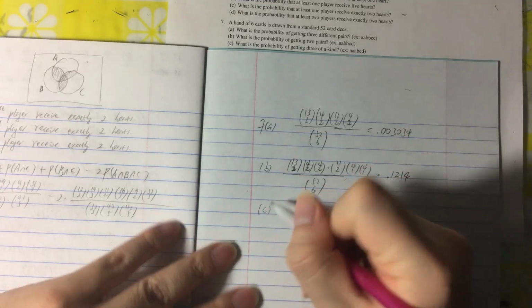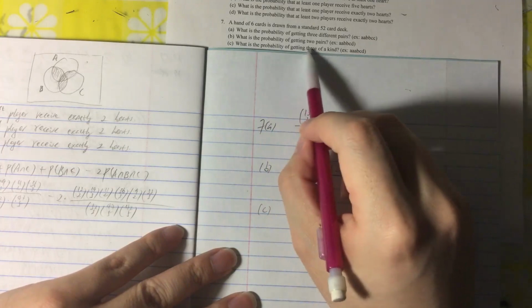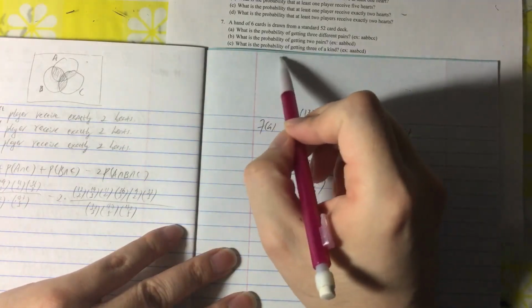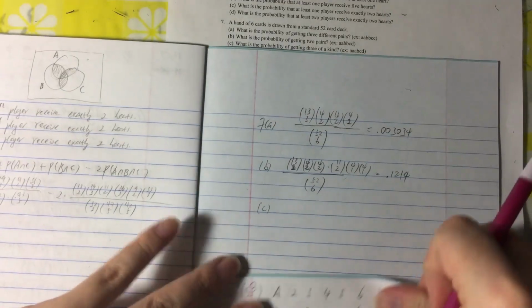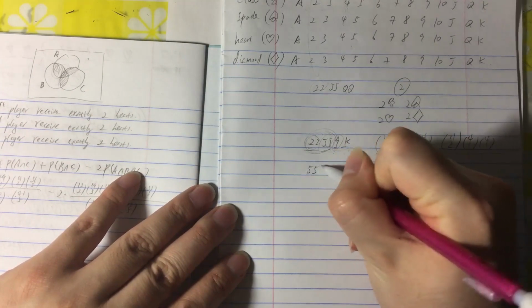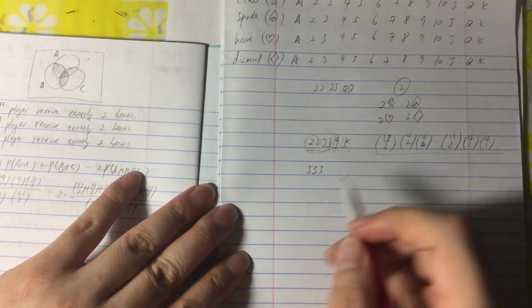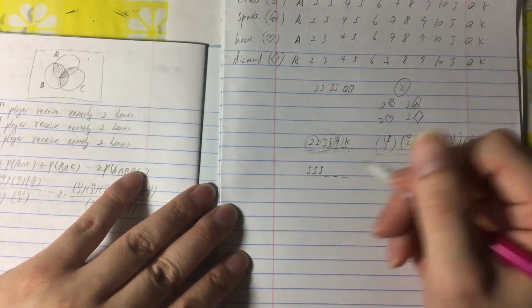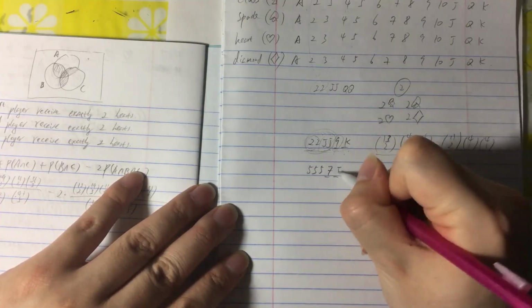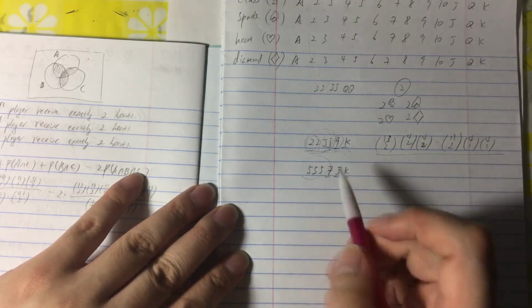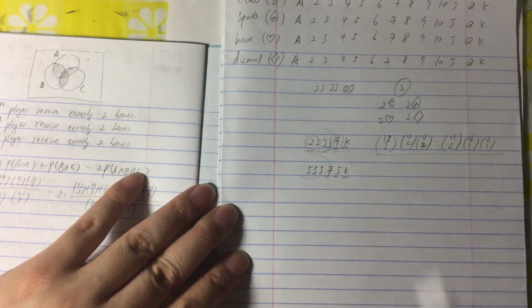Part C. What's the probability of getting 3 of a kind? That means 3 cards have the same rank. For example, I get 5, 5, 5. 3 cards of the same rank. The other 3 cards have different ranks. Say 7, jack, and king. We have 3 cards with the same rank. The other 3 cards have different ranks.